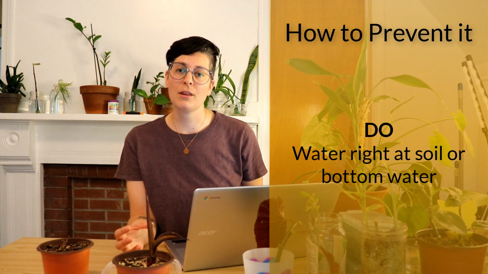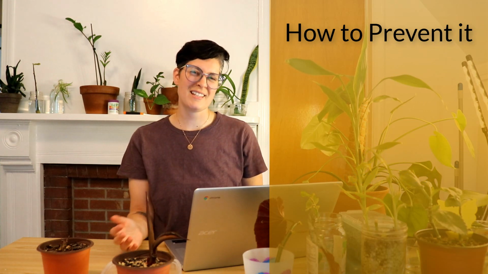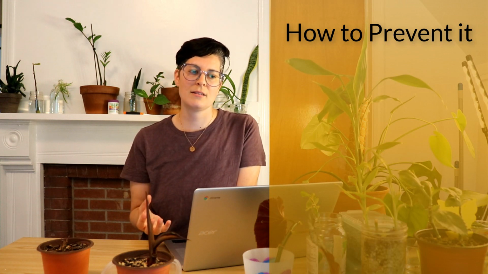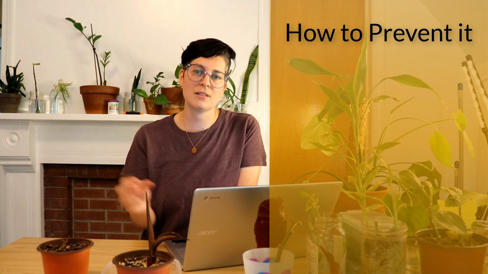But if you have a plant with a lot of foliage and it's hard to get right down to the soil, maybe consider doing bottom watering. The reason I don't love bottom watering is because you don't get the benefits that you do with top watering, where you can flush out the minerals and just kind of give it a good flush through.